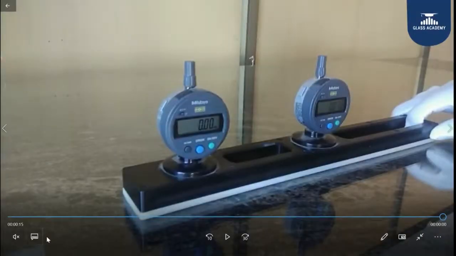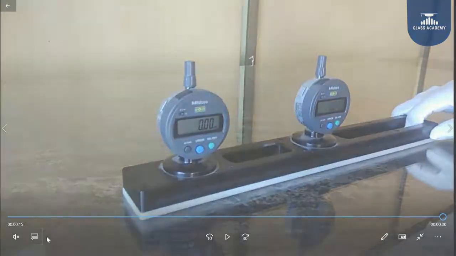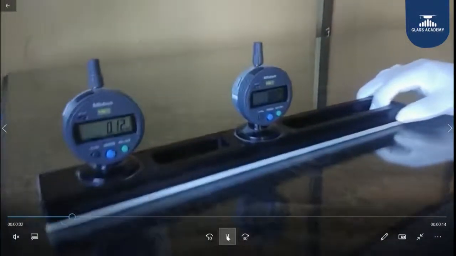At the time of measuring the roller wave, I should make sure that whichever surface is in contact with the roller, I am keeping on the top, and I am using a flatness table to nullify the gravitational force. And with the help of a roller wave gauge, you can find here the roller wave gauge. I am replaying this video. You can find here the roller wave gauge which has two dial gauges.